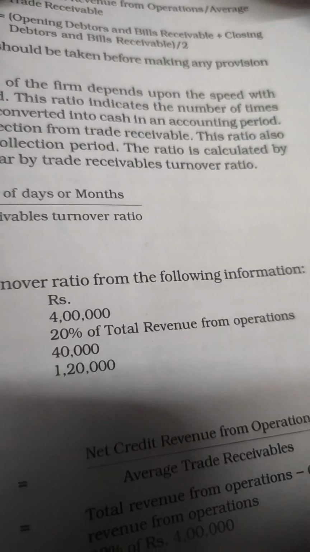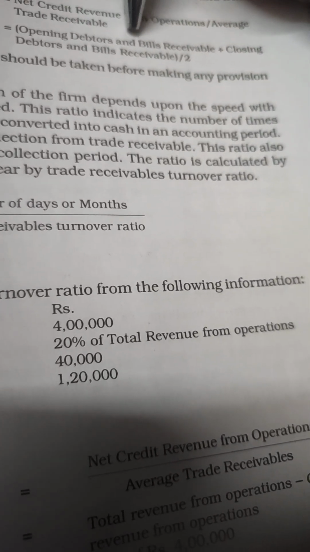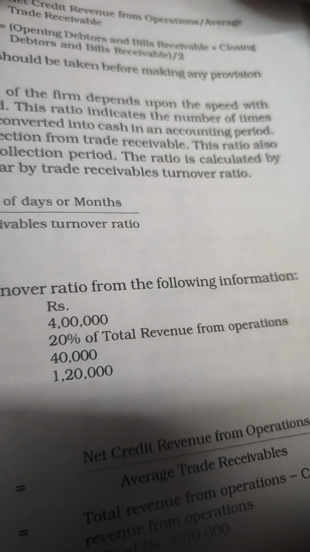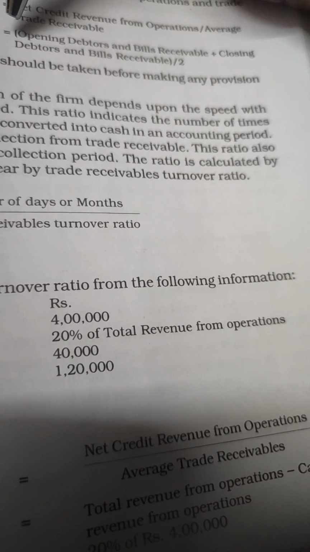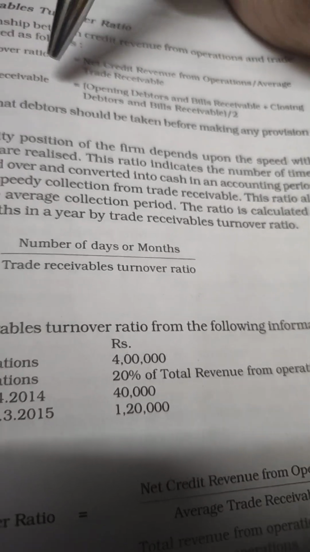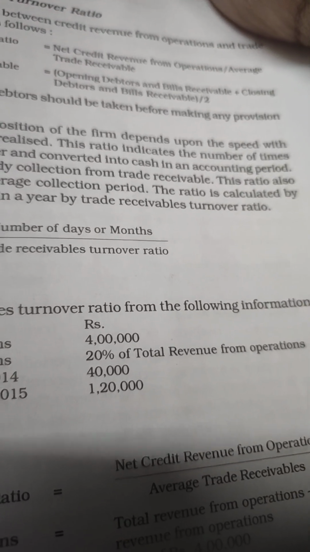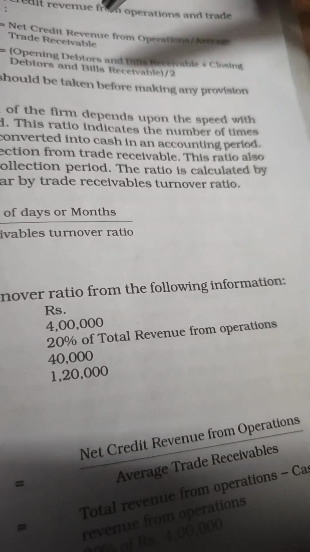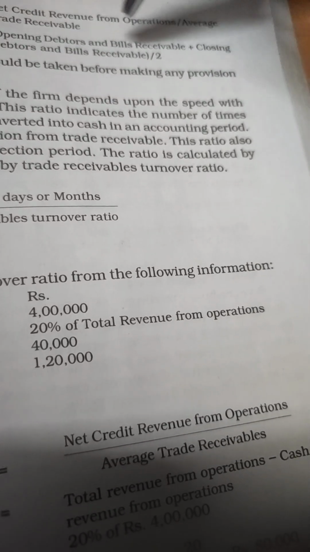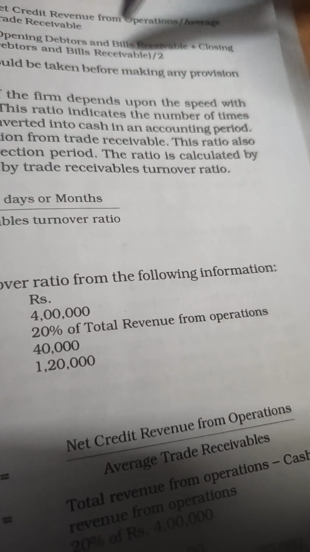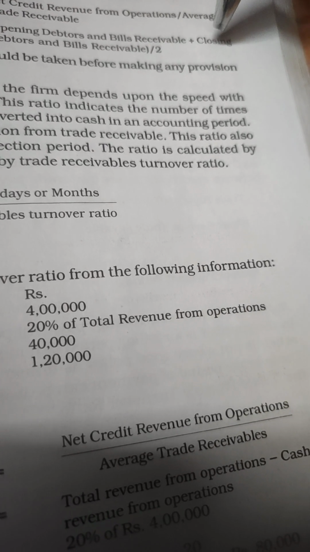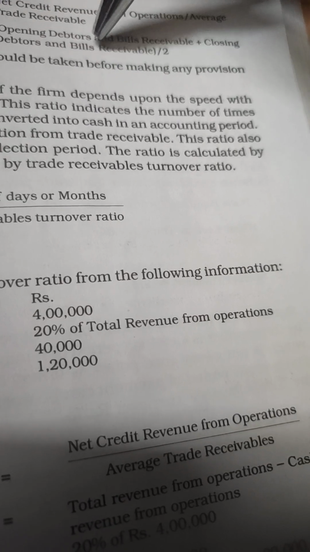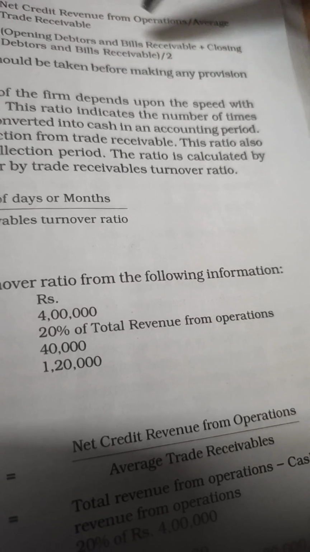Average trade receivable is equal to opening debtors. Trade receivable consists of debtors and bills receivable. Since it is average trade receivable, we take into consideration all the opening and the closing amounts. So first we add the opening debtors plus opening bills receivable plus closing debtors and bills receivable, divided by 2.